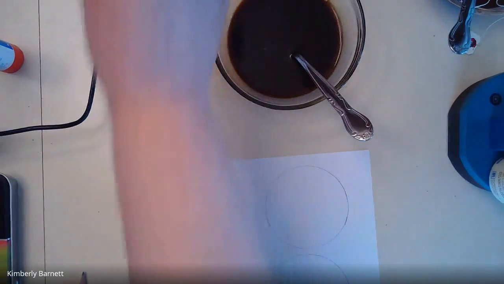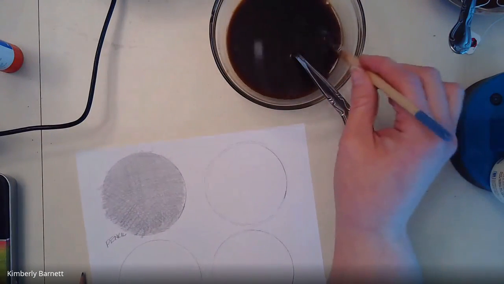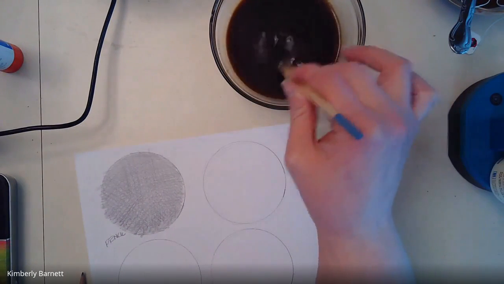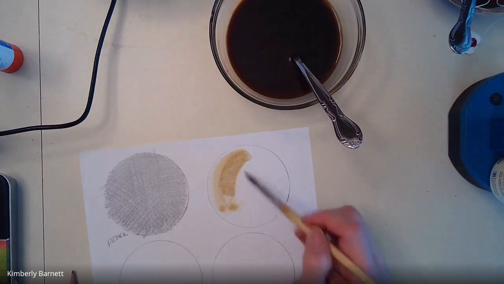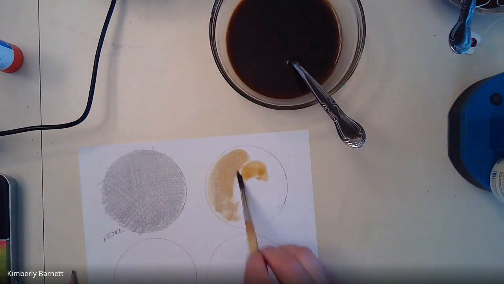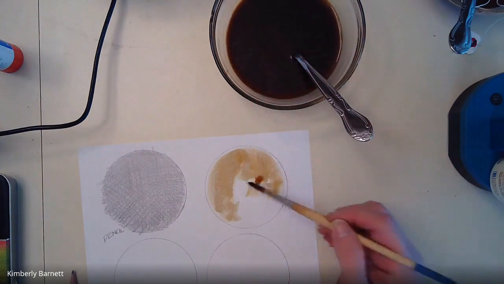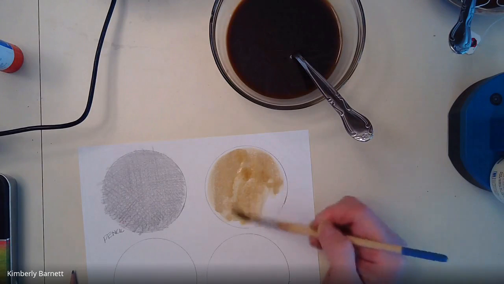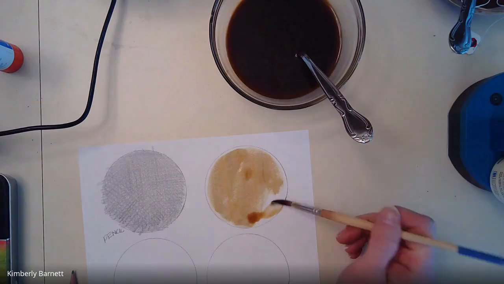But coffee is a great neutral color when it comes to painting. And there are artists that actually make art using coffee as their paint. Now this is a thinner version. You can boil brewed coffee and make it thicker, and treat it kind of like watercolor even.